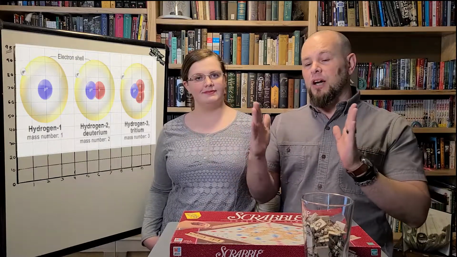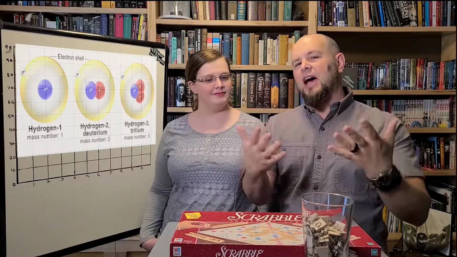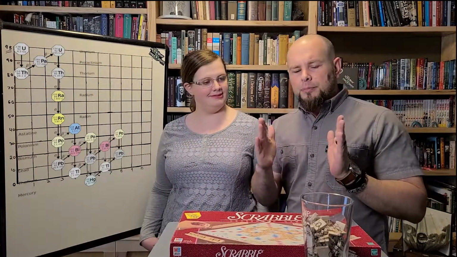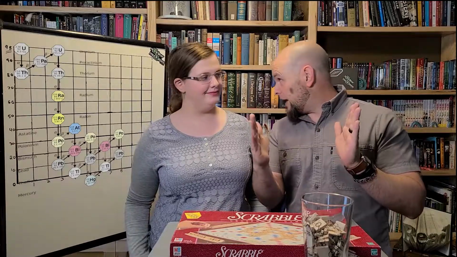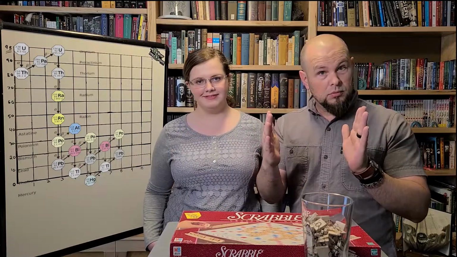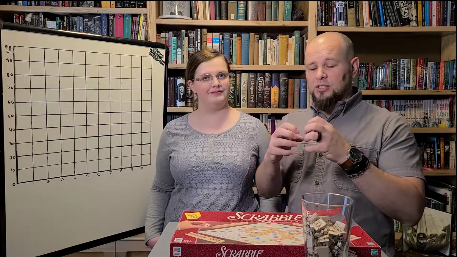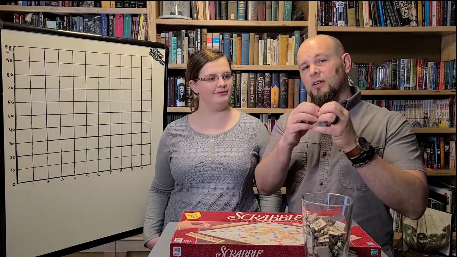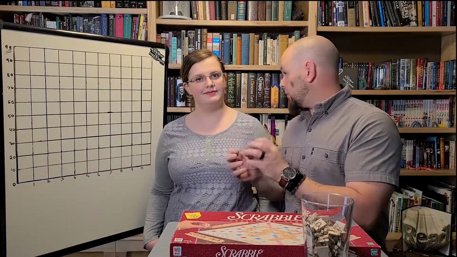Now, the half-life is, when you say the half-life of this isotope is however many years, that would mean how long it takes for half of those atoms to decay. Now remember, when they decay, there's no creation or destruction of energy or mass, and so instead of just going away, it'll transmute into another isotope.